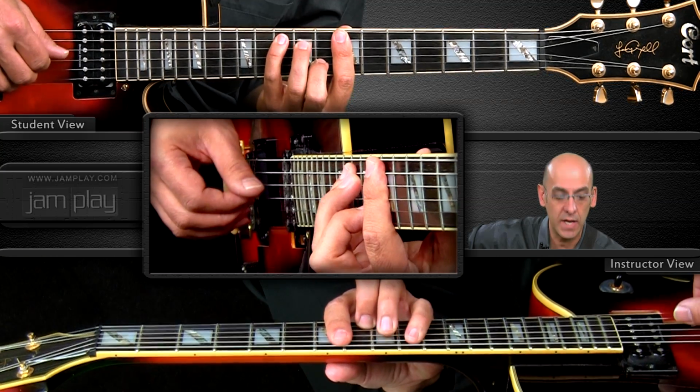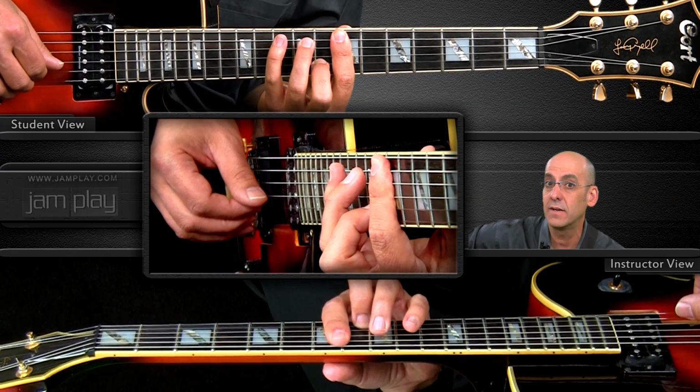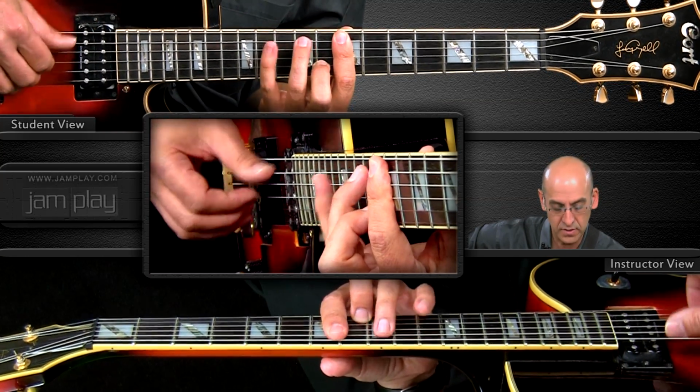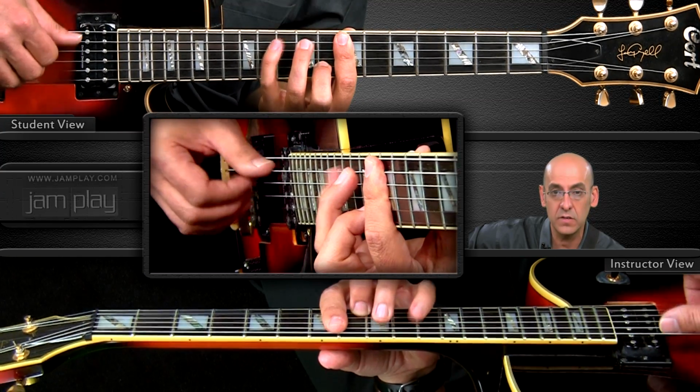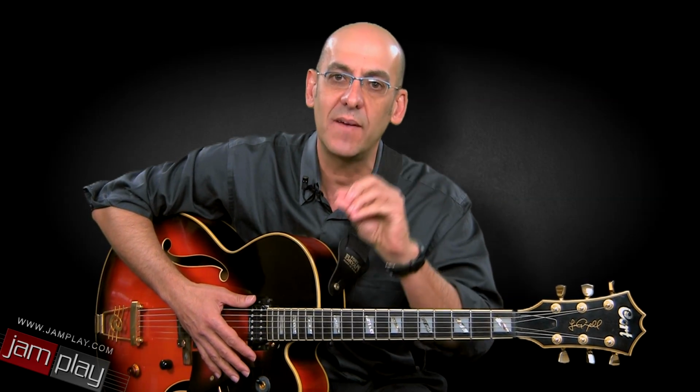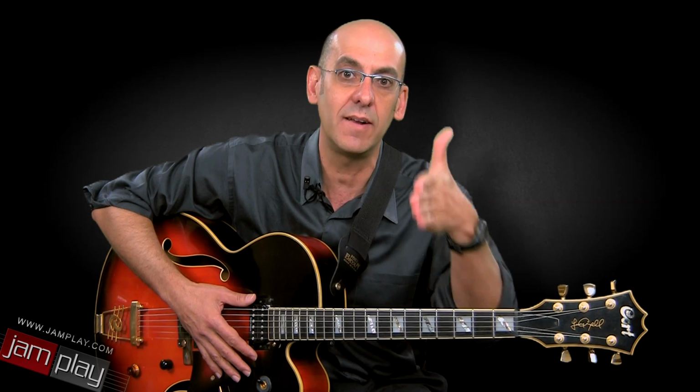1, 2, 3, 4, 1. That wasn't the root note. 1, 2, 3, 4, 1, 2, 3, 4. Completely fine. If there was a chord change that happened on the second bar, then you have to hit that root note to the next chord on beat 1.